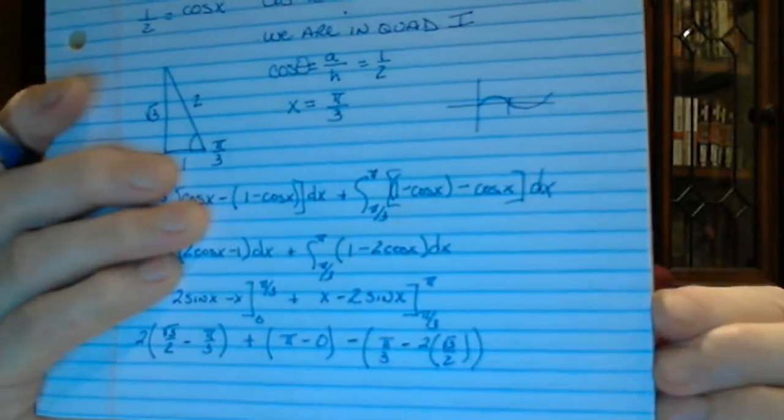So we plug pi over 3 in for x, that's pi over 3. We plug pi over 3 in for sine x. Sine of pi over 3 is opposite over hypotenuse, so that's root 3 over 2 again. So that's going to be 2 times root 3 over 2. So that gets us this.